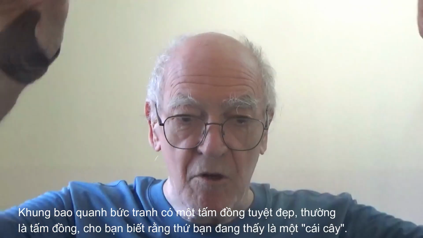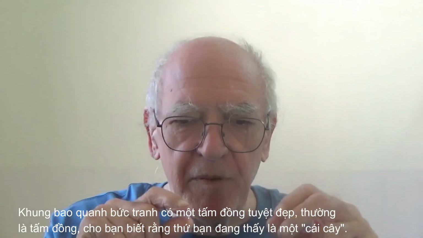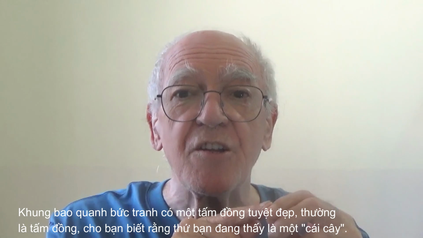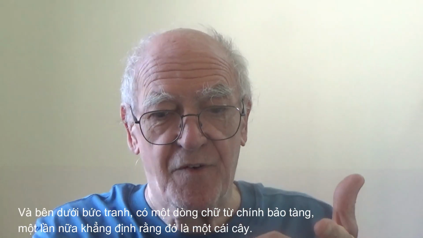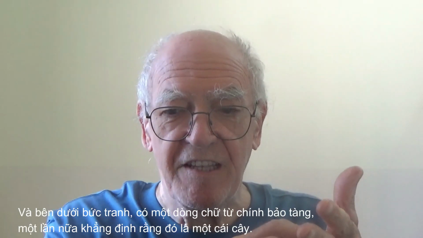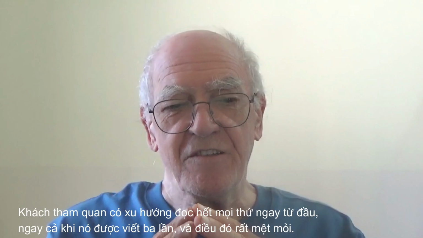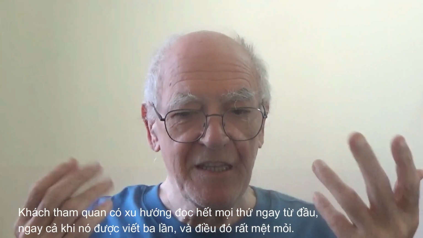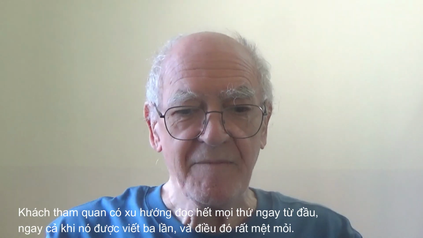The frame around the painting has a beautiful, usually copper, plate, which also tells you that what you are seeing is a tree. And below the painting there is a text from the museum itself stating again that it is a tree. Visitors tend to read everything at the beginning. Even if it's written three times the same, and that's very tiring.